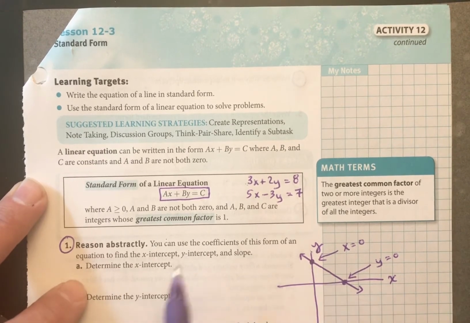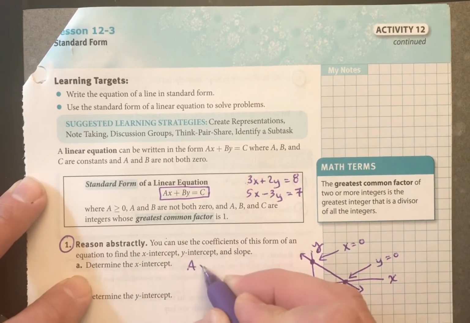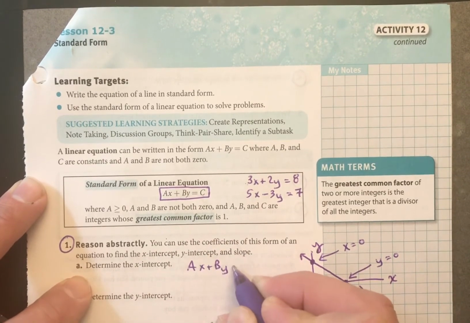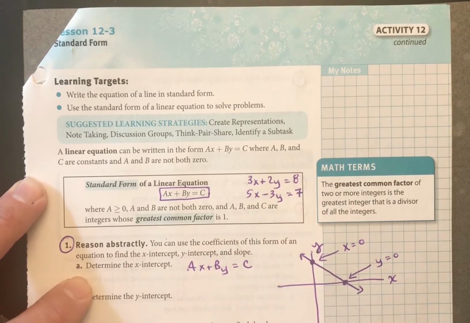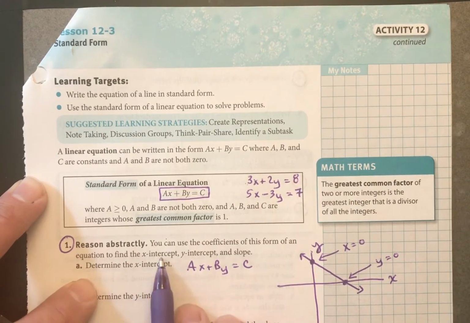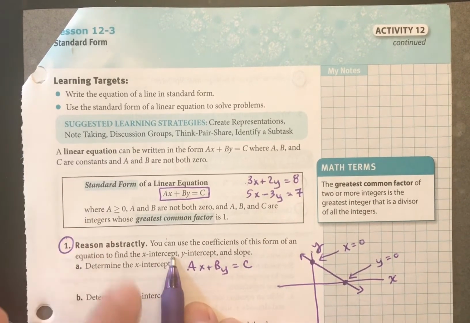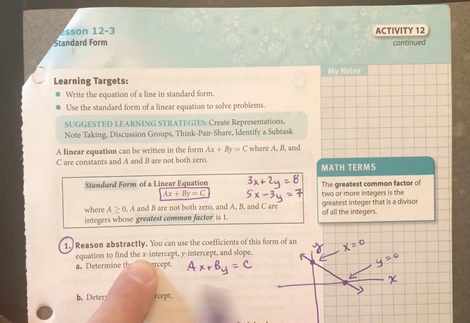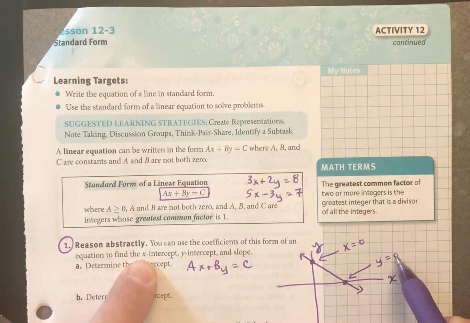So let's suppose that we are given an equation, Ax + By = C. Now, if I wanted to find the x-intercept, the x-intercept is when y is 0.